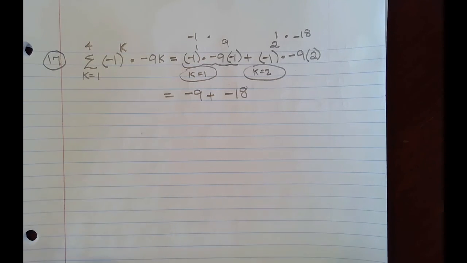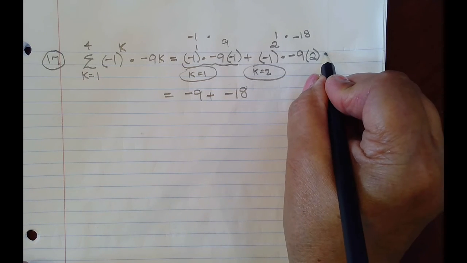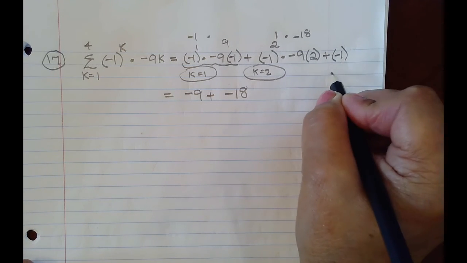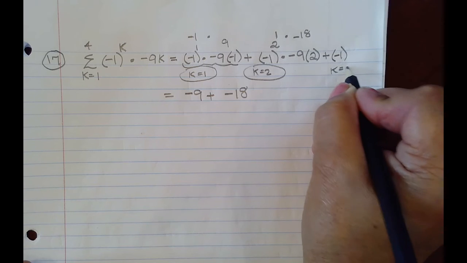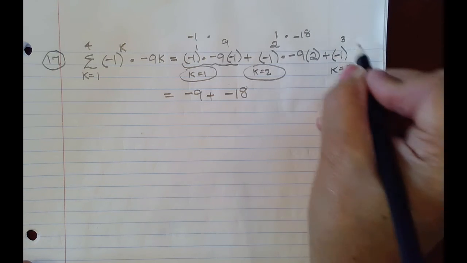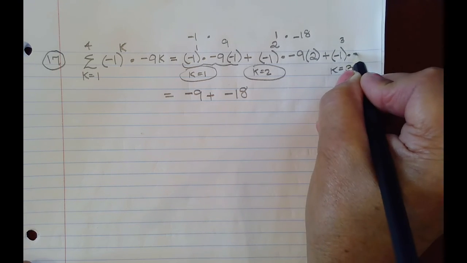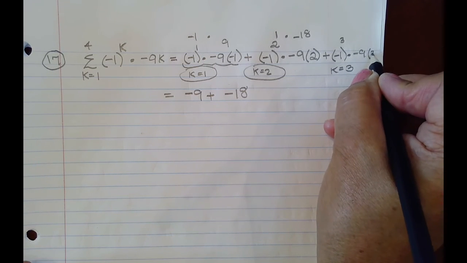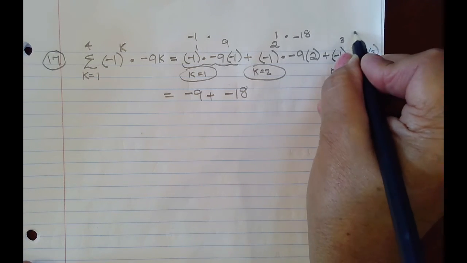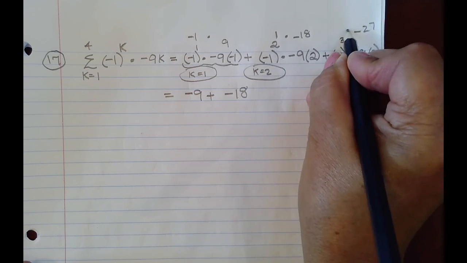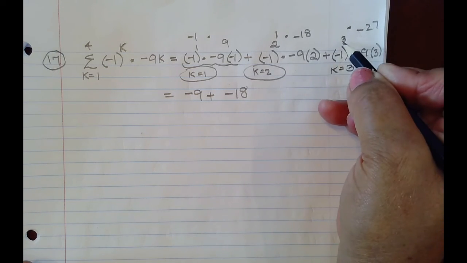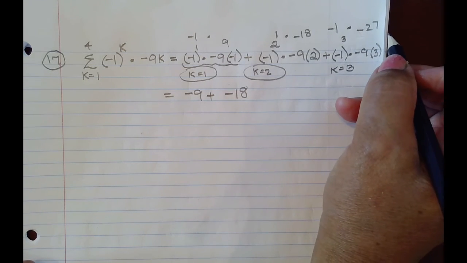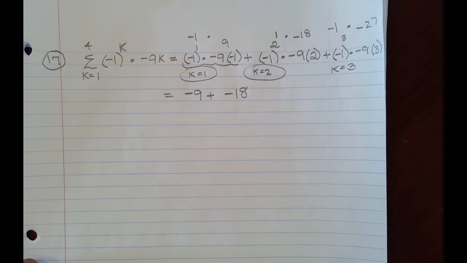Okay, then next one is -1. Now we're on k equal to 3. So that goes there, and then it's times -9, and we're using a 3 right here. So this gives you -27 times -1 raised to an odd power is -1. So -1 times -27 is +27.